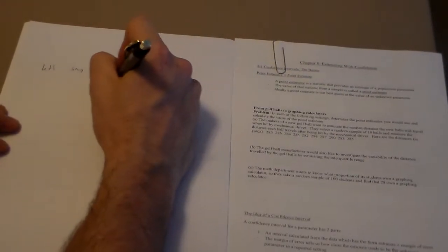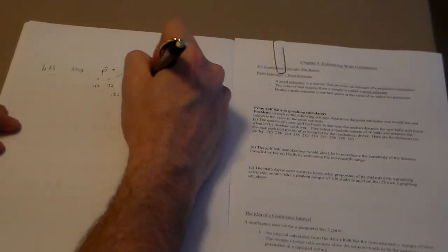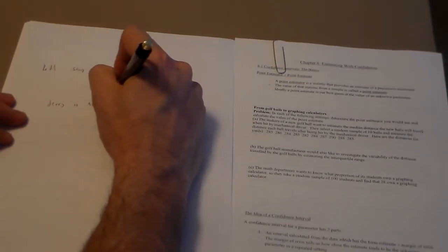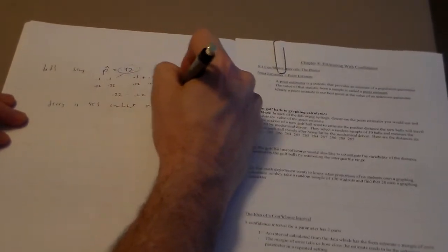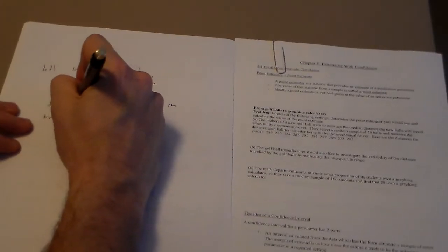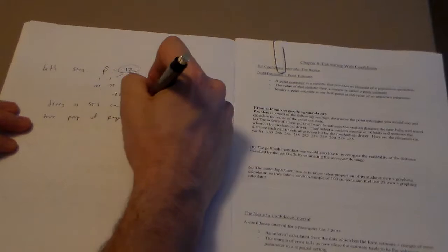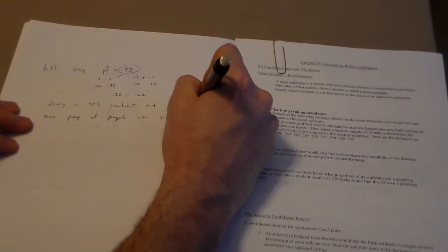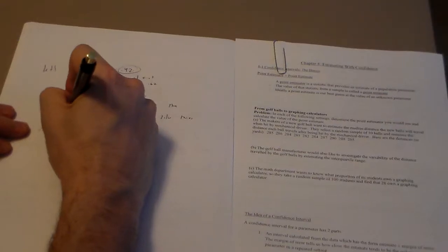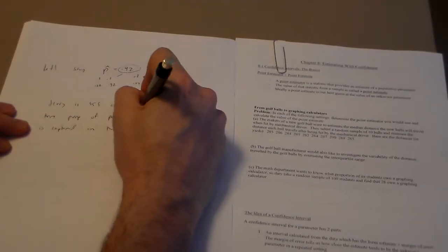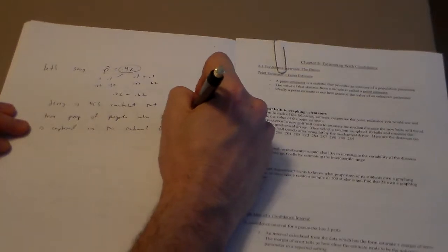Okay, so this person thinks that it's going to be between 0.22 and 0.62. Why? Because that's what the sample was. Okay, so this person, we'll call this person Jerry. Jerry is 95% confident that the true proportion of people who like tacos is captured in the interval from 0.22 to 0.62. You could actually write it as an ordered pair like that.